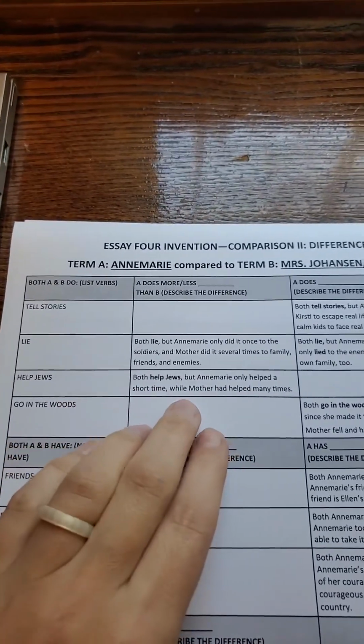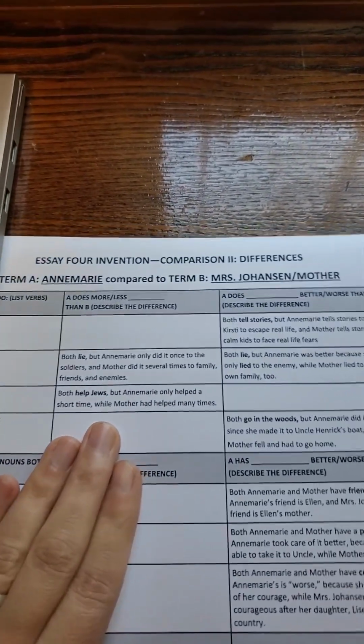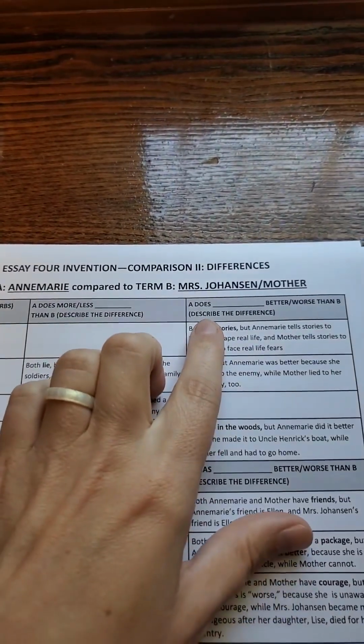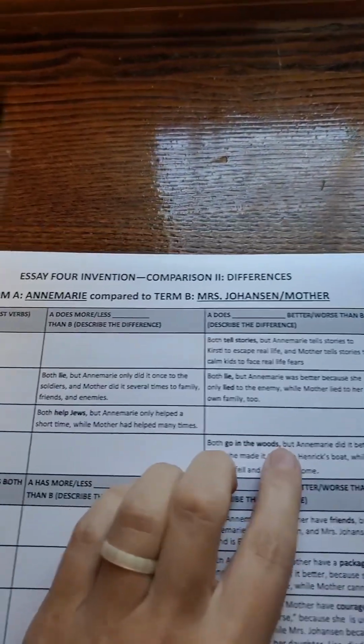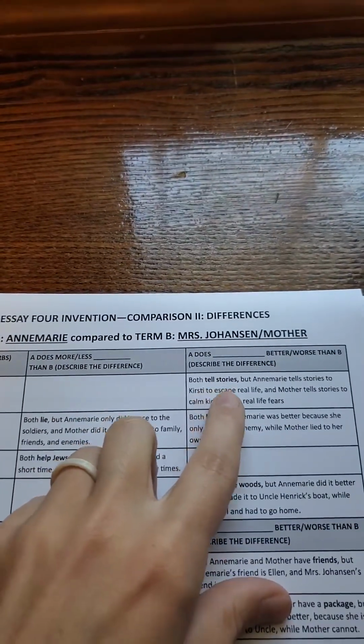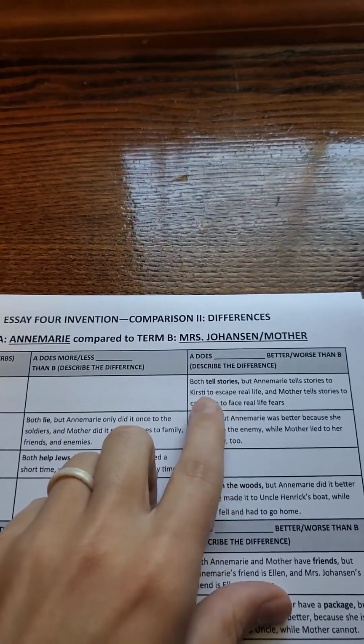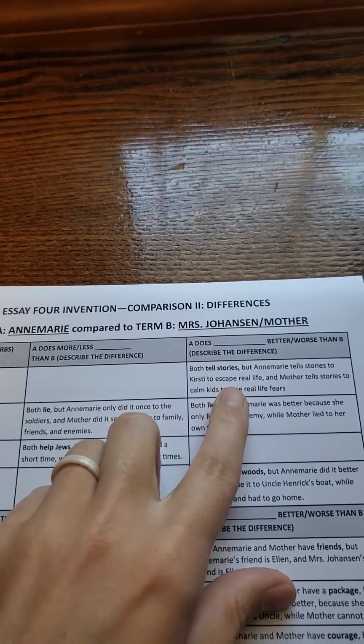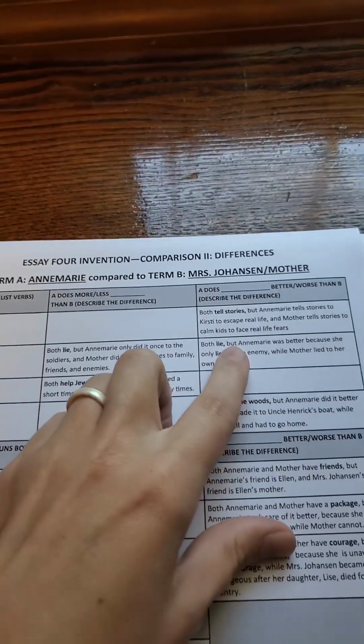And then we didn't have anything here for go in the woods. And then we have A does something better or worse than B. And once again, you can just look through these. Well, they both tell stories, but Anne-Marie tells stories to Kirsty to escape real life, while Mother tells stories to calm kids and face fears.